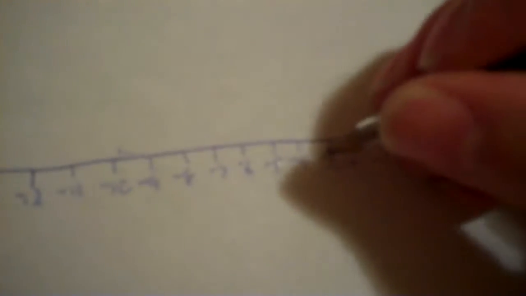PMDAS. So the parentheses right there, 3 plus -7. So we start at 3. When we add -7, we go 7 units to the left. So 1, 2, 3, 4, 5, 6, 7. That takes me to -4. Okay, negative times a negative then is a positive, and 5 times 4 is 20. So the answer is +20.